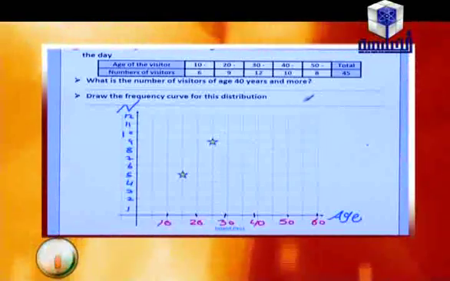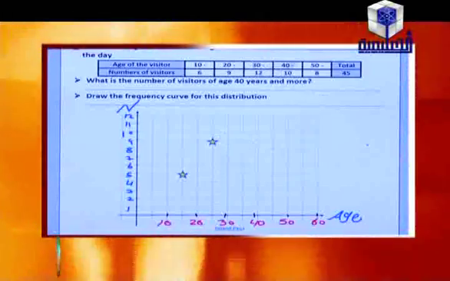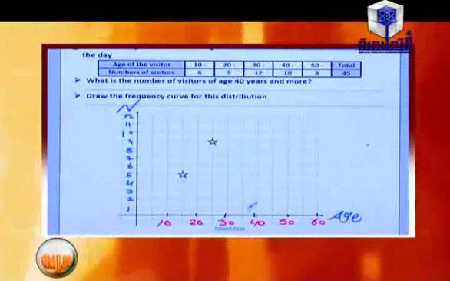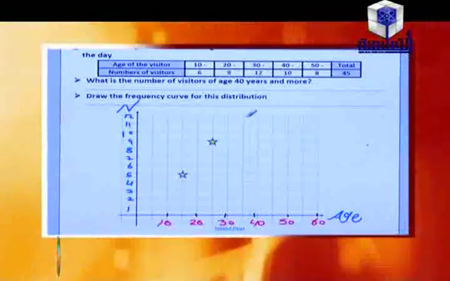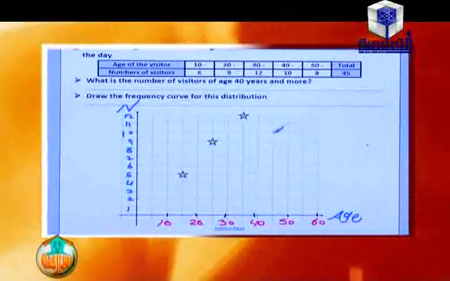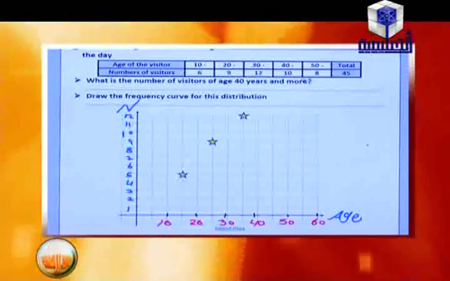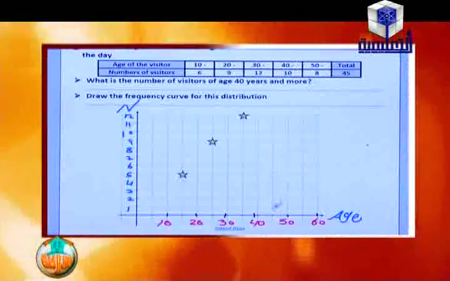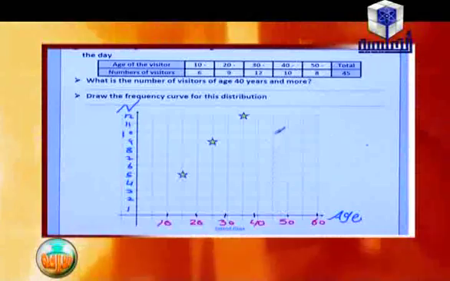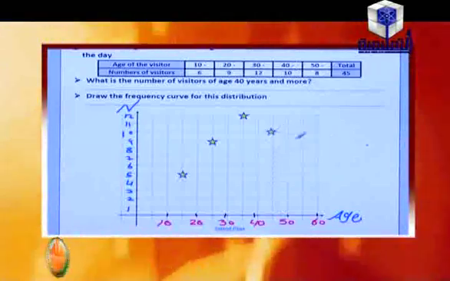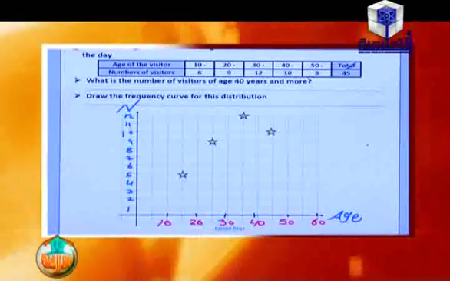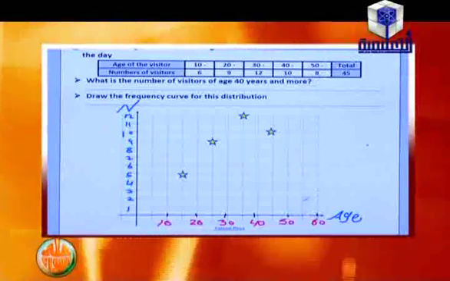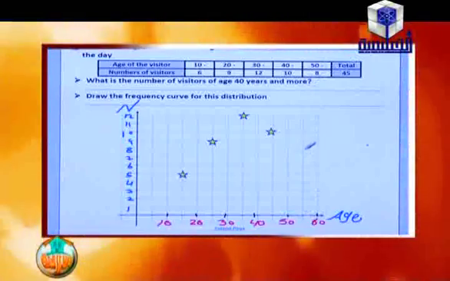The third one is between 30 and 40, it will be 12. Between 30 and 40, it means 35 equals 12. Put here a dot. The next one is between 40 and 50, which represents 45 equivalent to 10. Put here 45. The last point is between 50 and 60, which equals 8. Then between 50 and 60, 55, equivalent to 8.